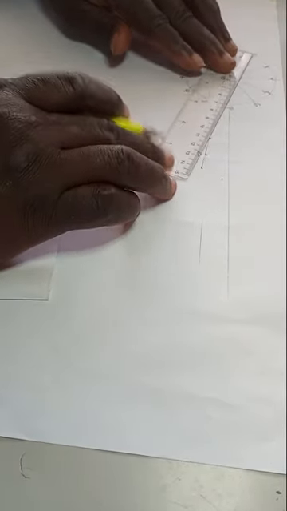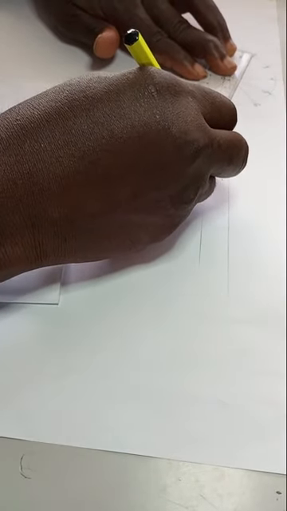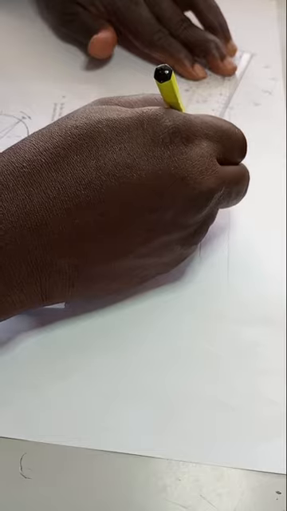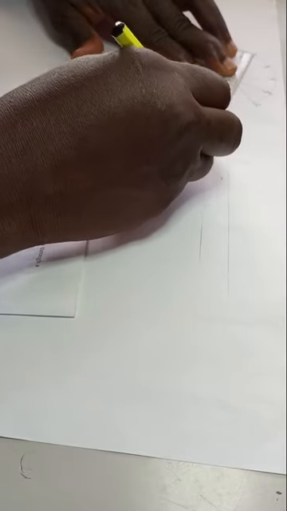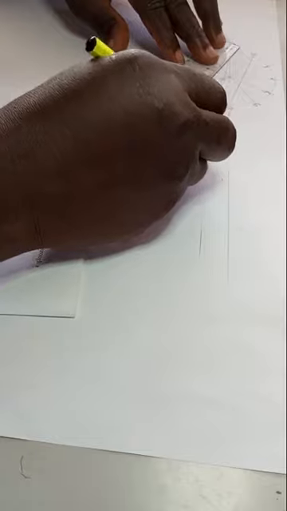Now the next one, we go to 2. From 2 we measure 140. Make sure it passes through C. It must pass through this point. This is 140 here. Just roll it backward and we measure 30 backward. 1, 2, 3. This is 30. That is our P2.